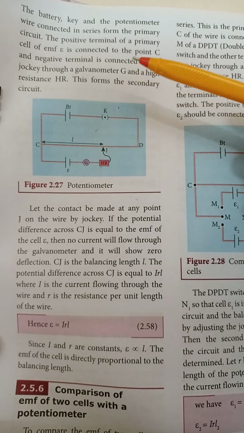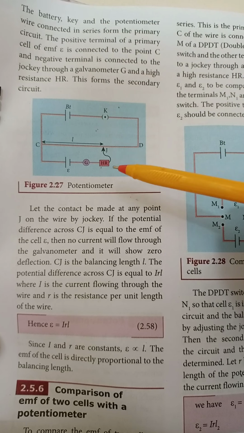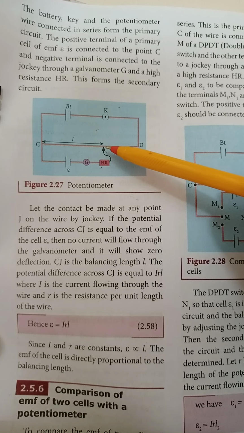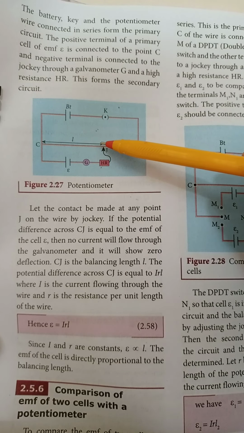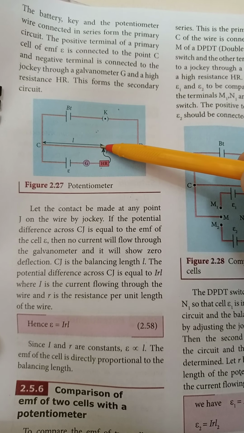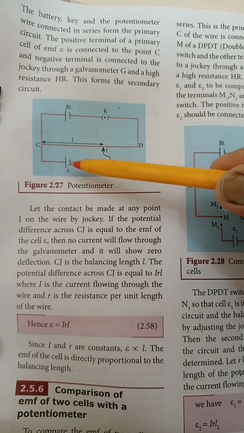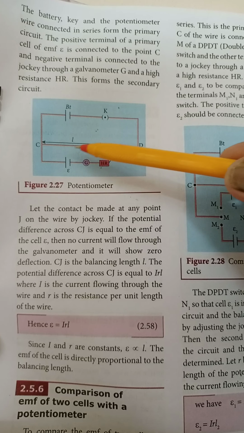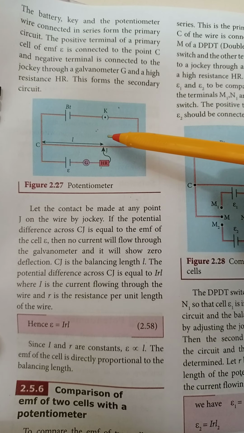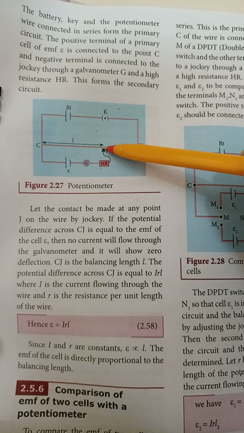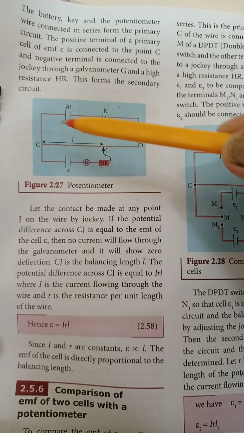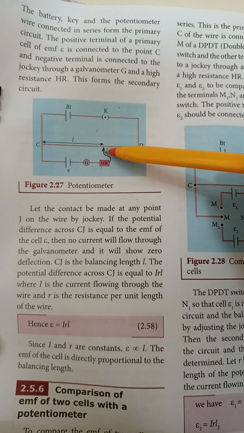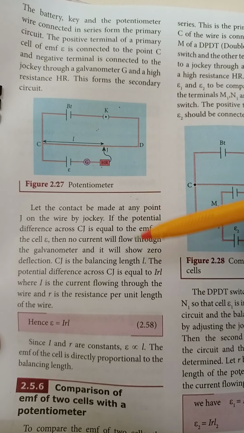Let us now see the principle of a potentiometer. The jockey can make contact at any point of the potentiometer wire. If the potential difference across the portion CJ of the potentiometer wire is equal to the EMF of the cell E, then no current flows through the cell branch, and so the galvanometer will show zero deflection. And now the length CJ corresponds to the balancing length L.